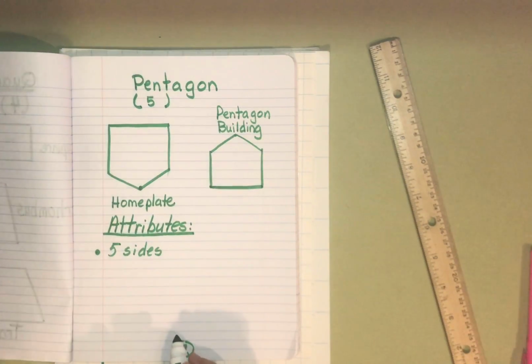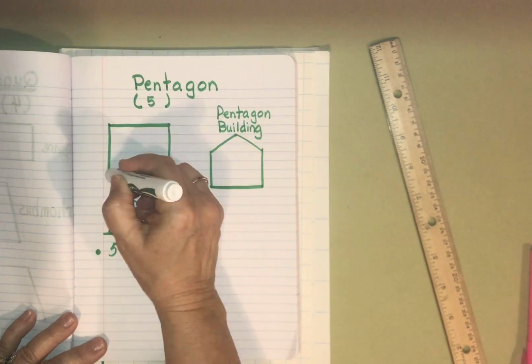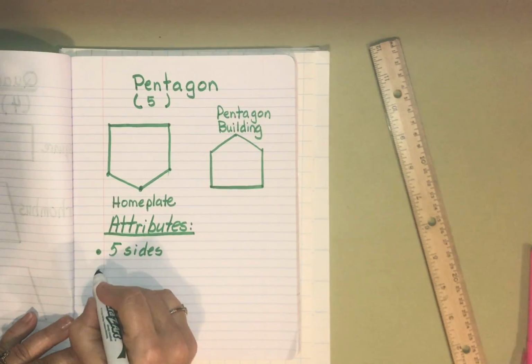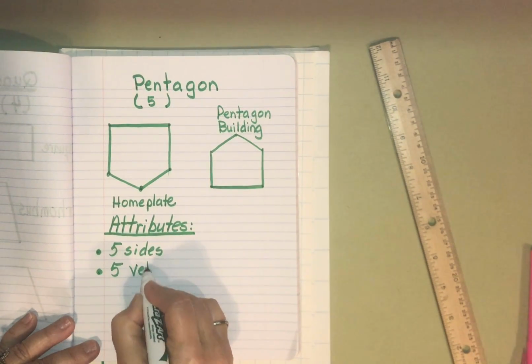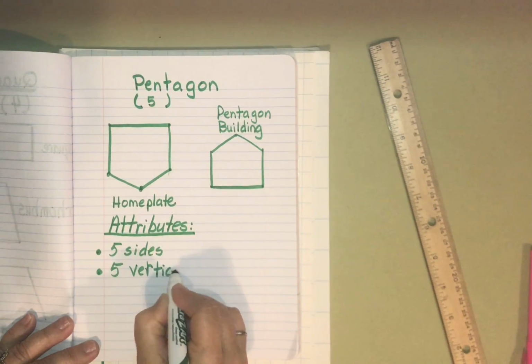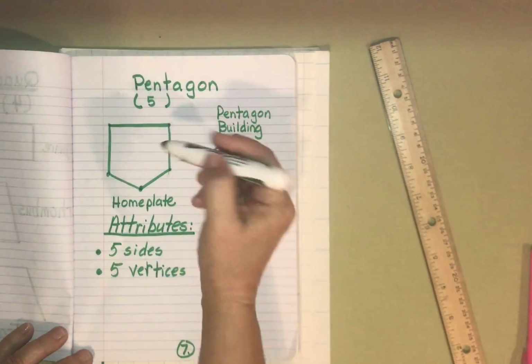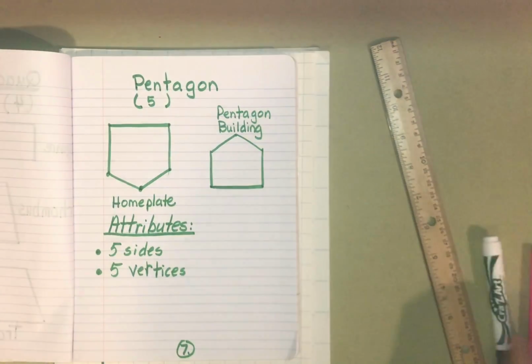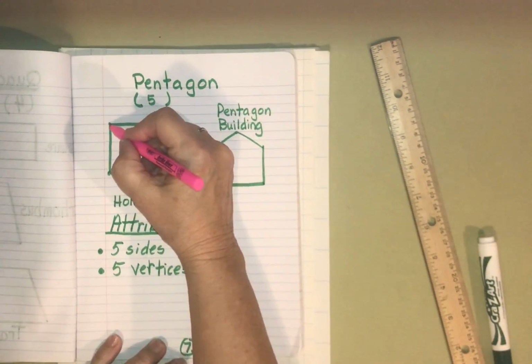Now, we also know that it has 1, 2, 3, 4, 5 vertices. Okay? And then I want you to take a look at the angles. So if it has 5 vertices, then it also has these angles.